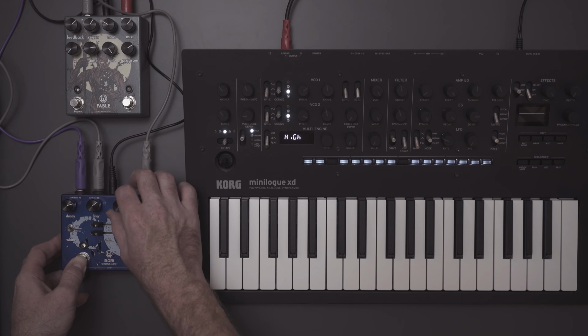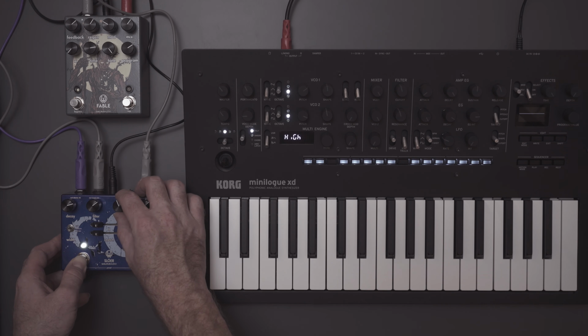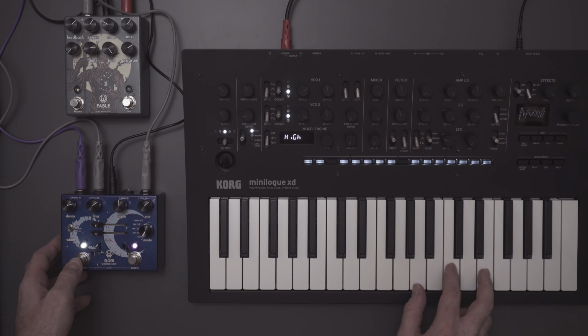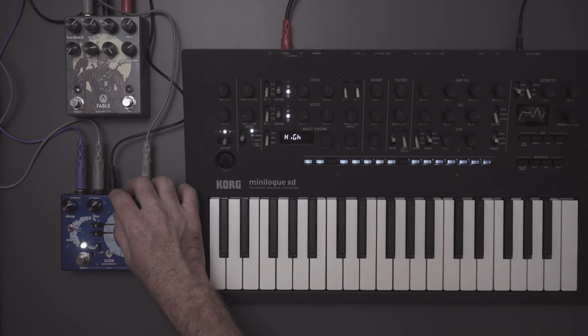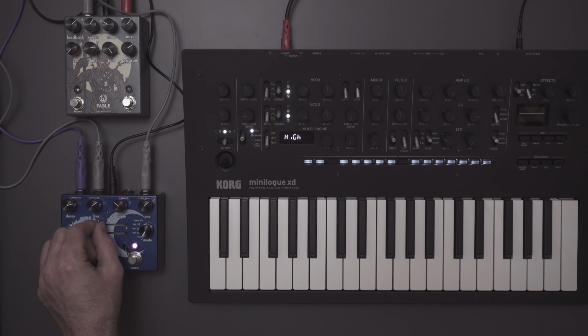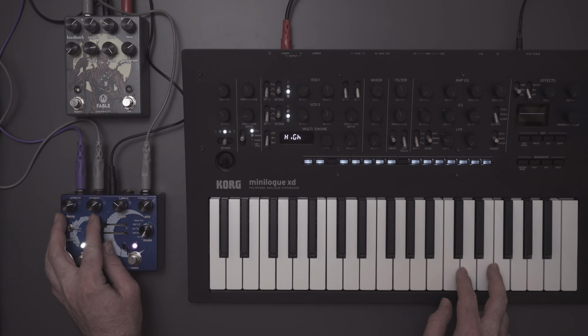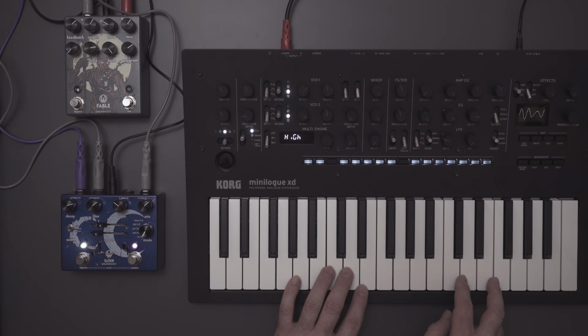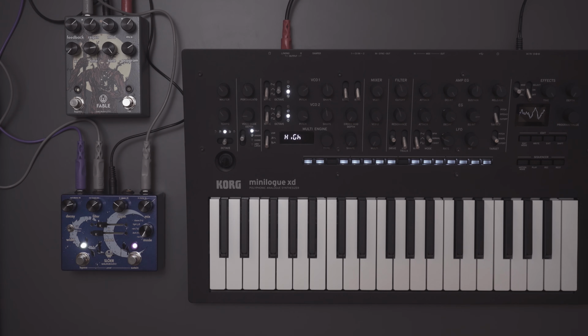I like it. We'll turn the rate down to around here. We'll turn the depth here. Turn a little bit of the other vibrato up. And that's just fantastically gorgeous. So yeah, I love that mode. It's great. Yeah, not much more to say about Dream.